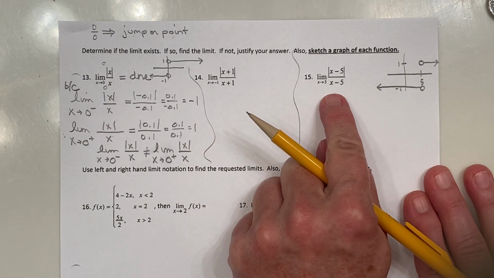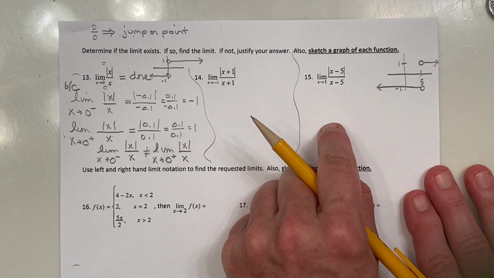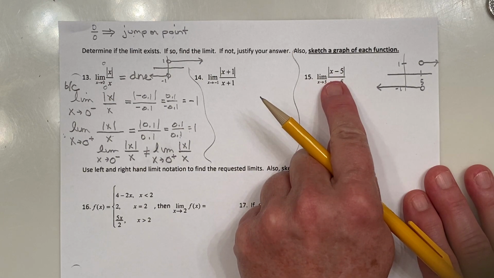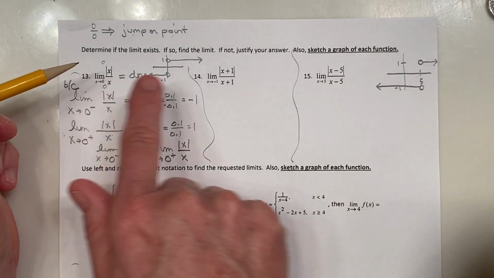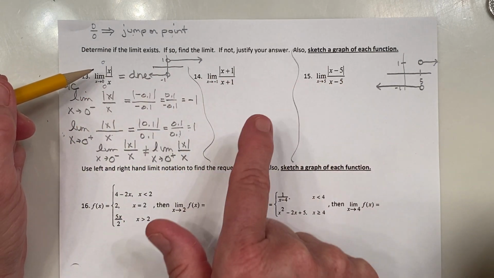So it looks like this answer is going to be, it does not exist either, because the left limit doesn't equal the right limit as x approaches 5. Let me just caution you, because what if these problems in 13, 14, and 15 were one-sided limits?